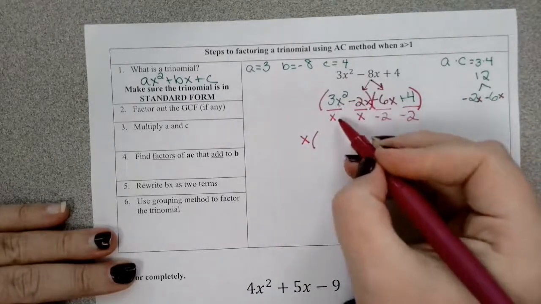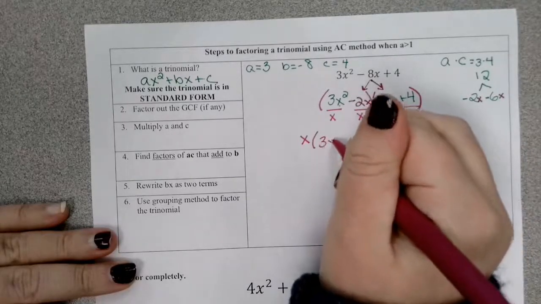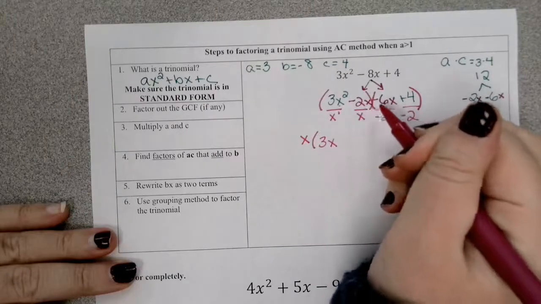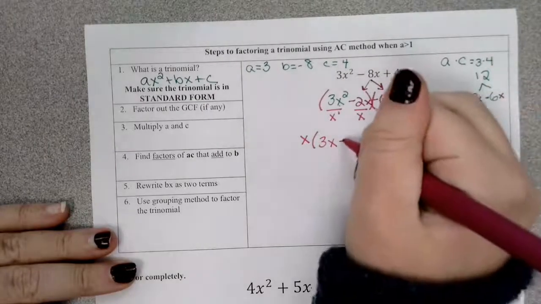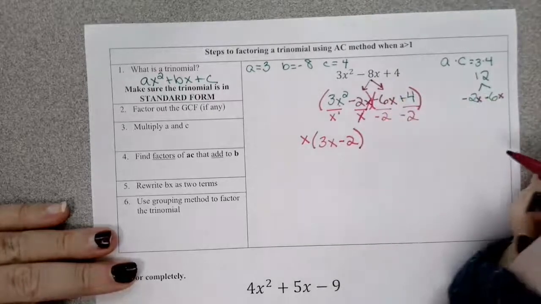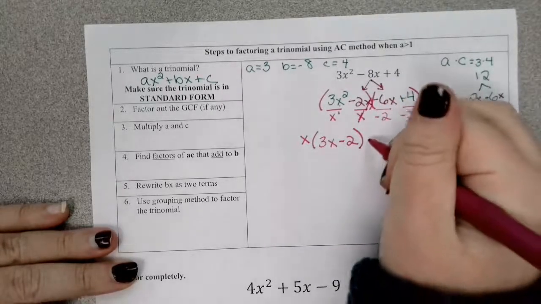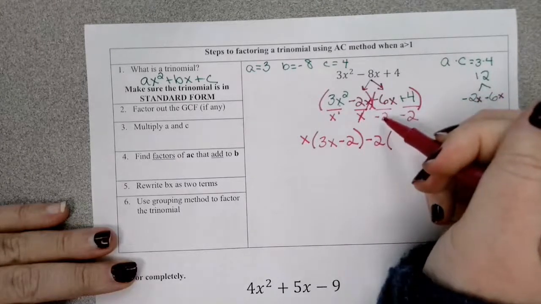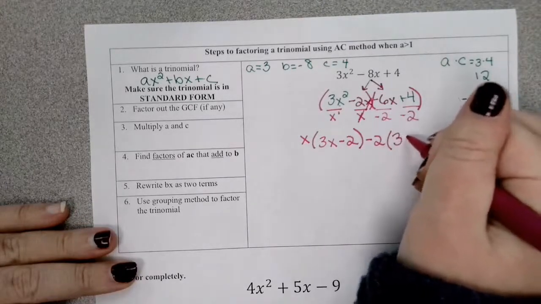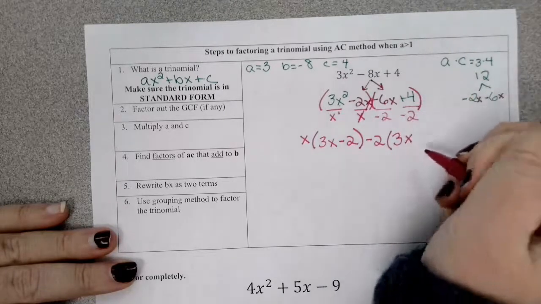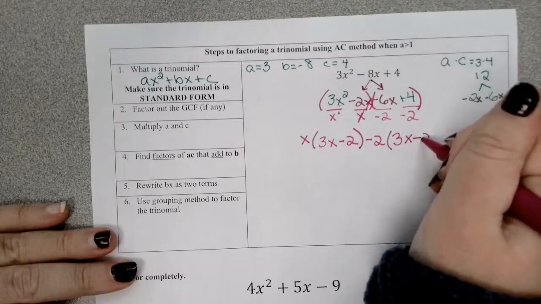3x squared divided by x leaves a 3x, because 2 minus 1 just leaves me 1. Negative 2x divided by x leaves me a minus 2, because those x simplify away. Now this minus 2, remember, goes right here. Negative 6 divided by negative 2 gives me a positive 3x. 4 divided by negative 2 gives me a negative 2.